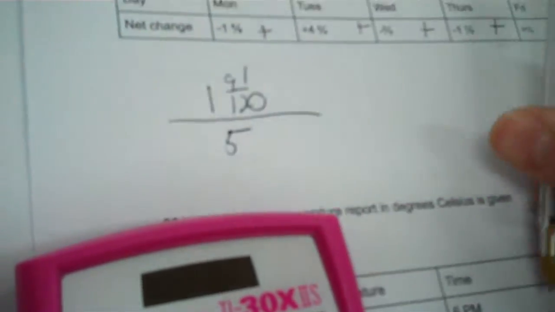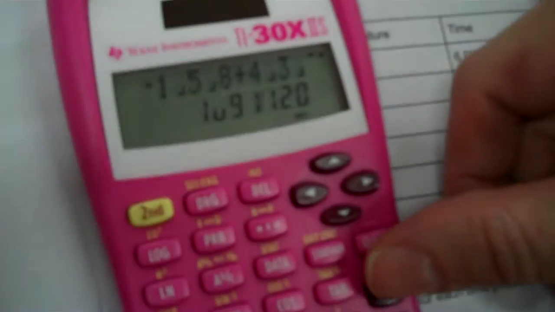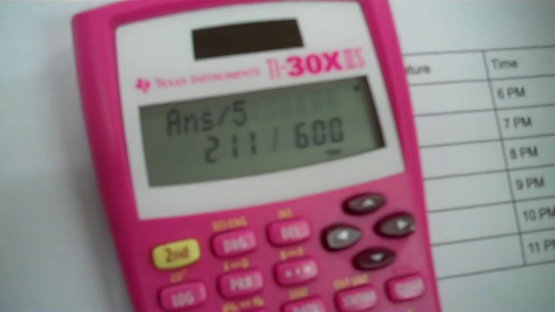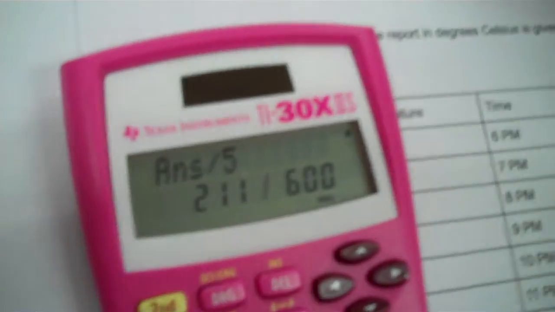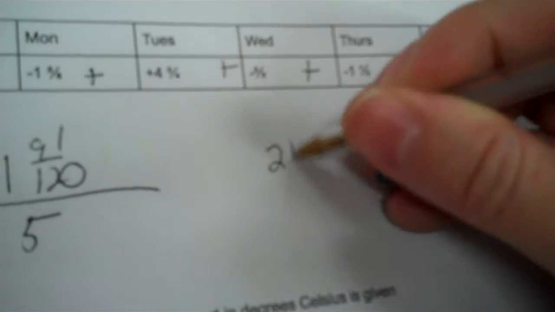Okay, you got 1 and 91 over 120 and then you're going to divide that by 5. Okay, so 211 over 600. Means it's a fraction. It's about 1/3, but because it can't be simplified, that's why it looks so whacked out.